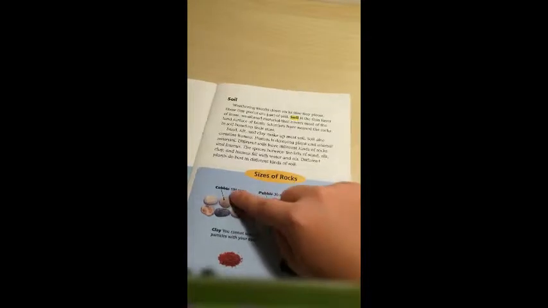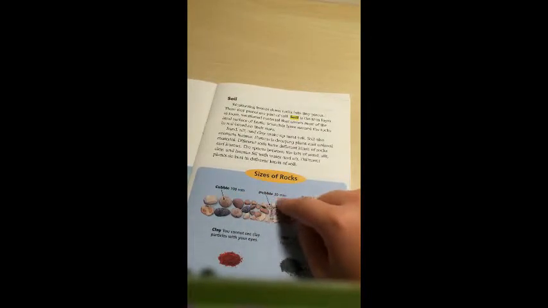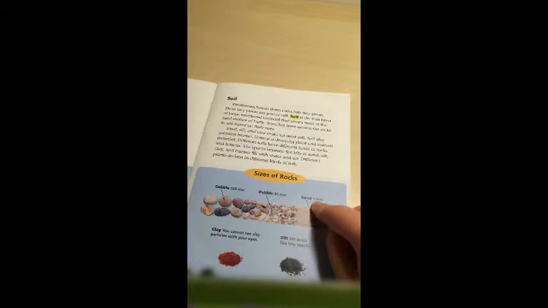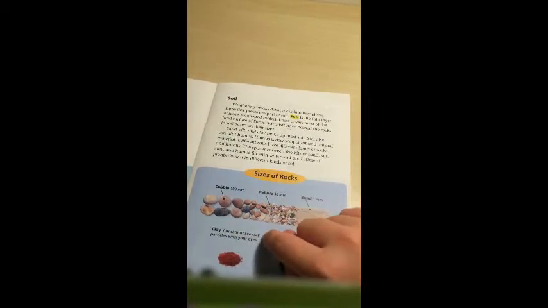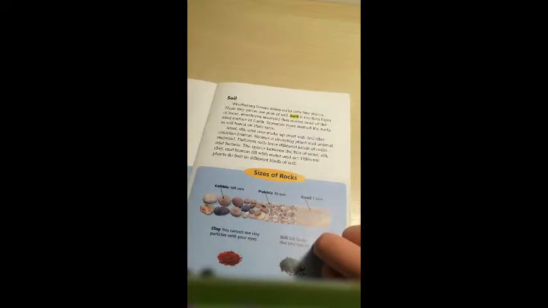Sizes of rocks. Cobble, 100 millimeters. Pebble, 300 millimeters. Sand, 1 millimeter. Clay: you cannot see clay particles with your eyes. Silt: silt looks like tiny specks.